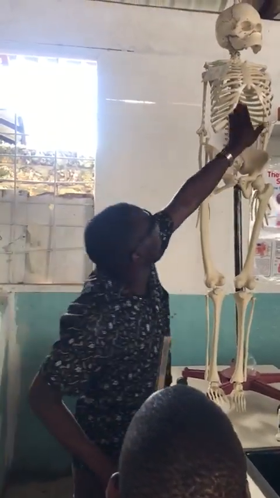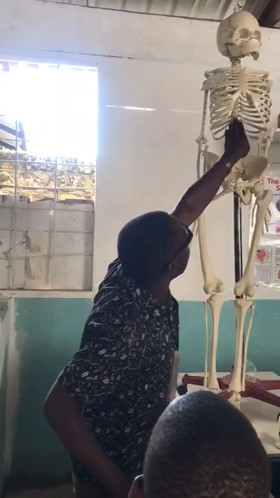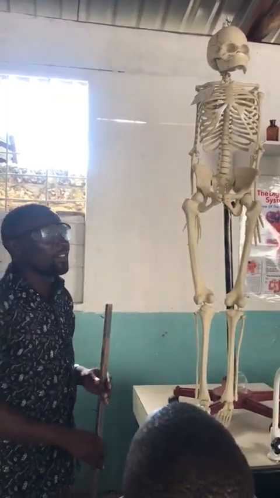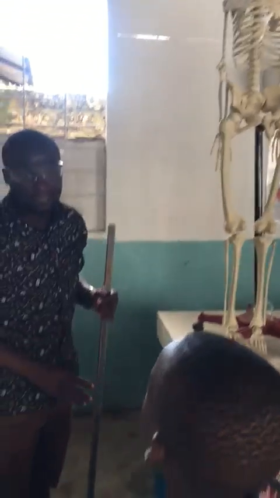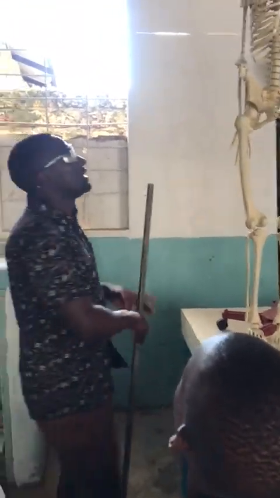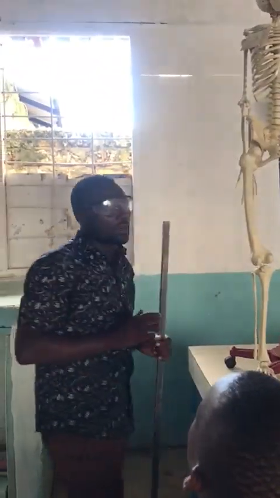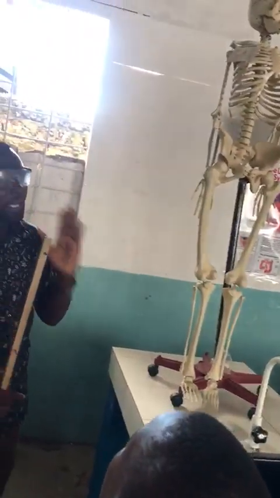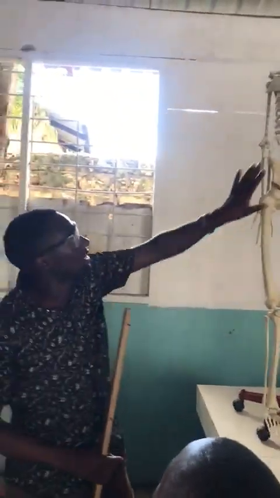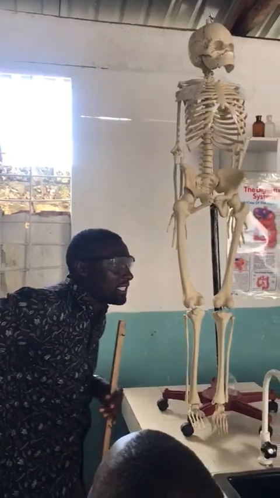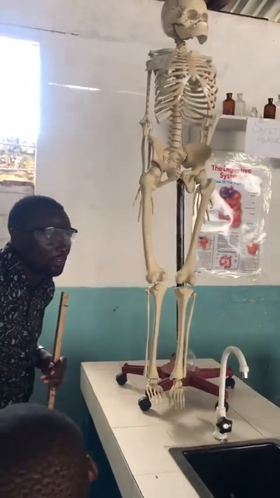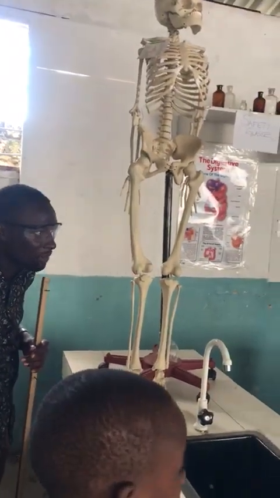Then we have this one here at the middle. Who can tell us what we call it? Yes, Stephen. Backbone. Very good. We call it the backbone. Who knows the work of the backbone? Yes, it makes us stand upright. This backbone here, you can touch it. Can you touch your friend from behind here? You can feel there is a bone here.